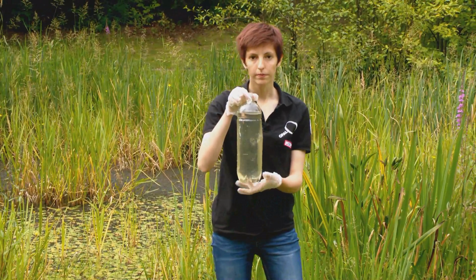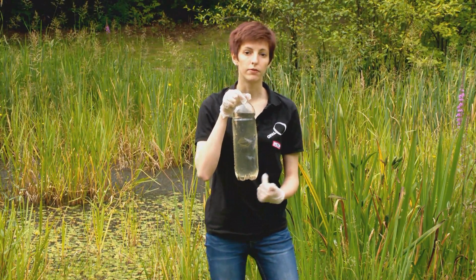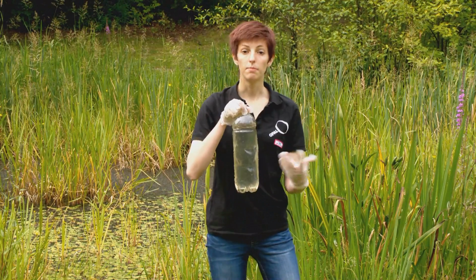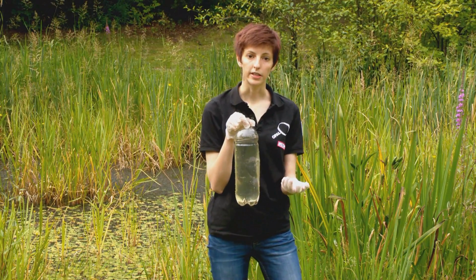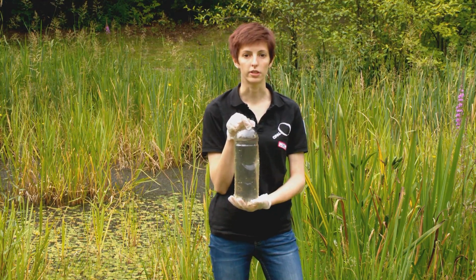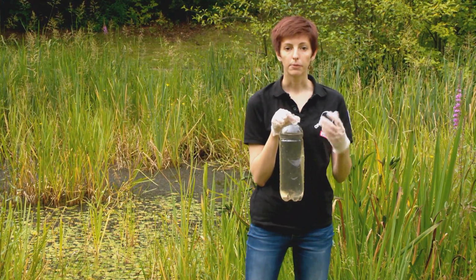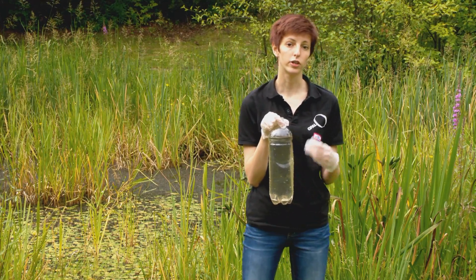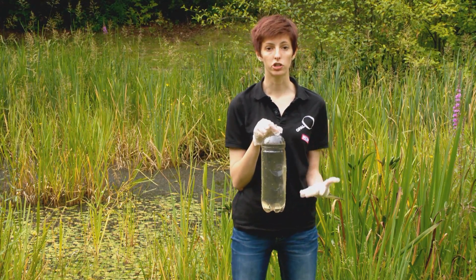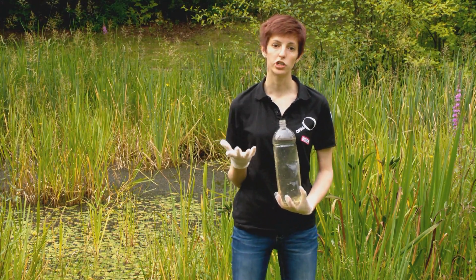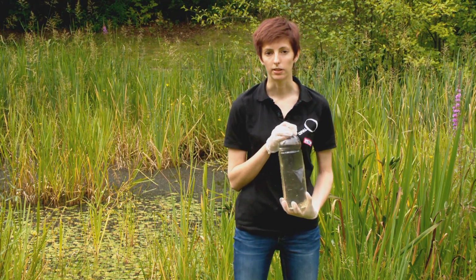Once the bottle is full, you'll be able to look down the top and count the number of discs you can see through the water. The more discs you can see, the clearer the water is. Please also remember to check the colour of the water at this point. If the water is clear, it allows plenty of light through, meaning plants in the pond can photosynthesize. Photosynthesis allows plants to produce oxygen from carbon dioxide, and the more oxygen that's in the water, the more animals will be able to live there.